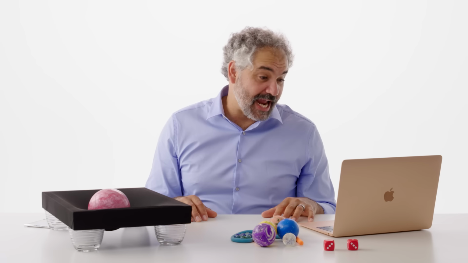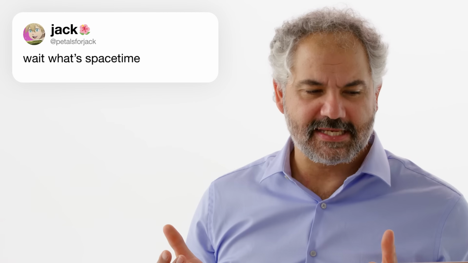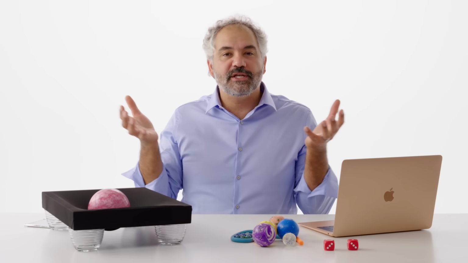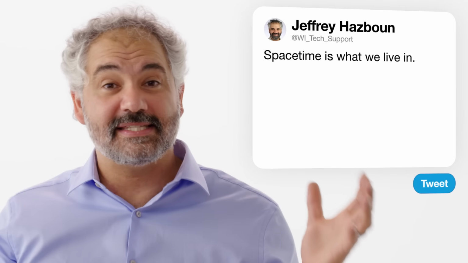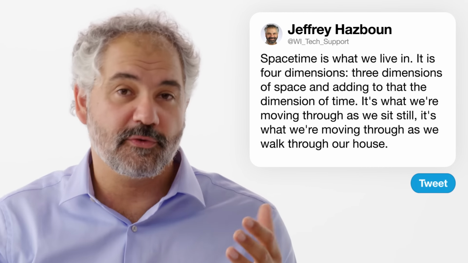At Pedals for Jack asks, wait, what's space-time? Space-time is the thing that we live in. It is 4 dimensions, 3 dimensions of space, and adding to that the dimension of time. It's what we're moving through as we sit still. It's what we're moving through as we walk through our house.